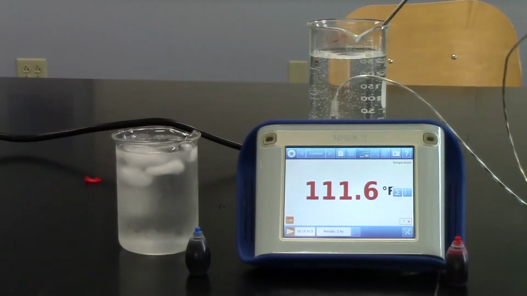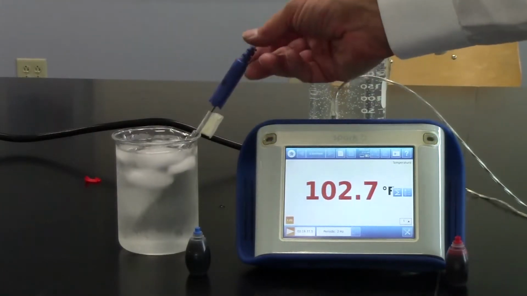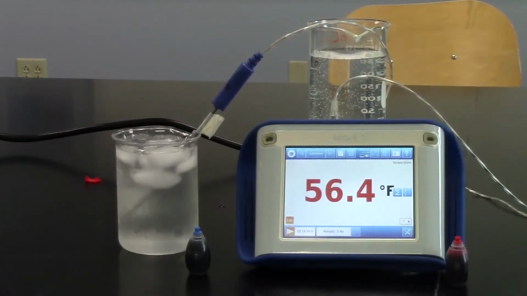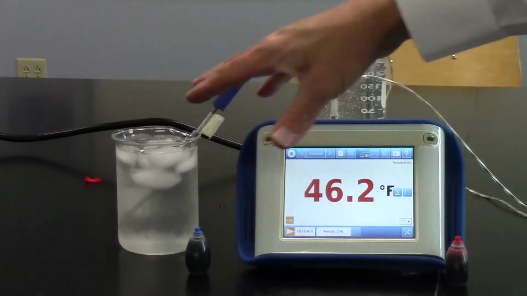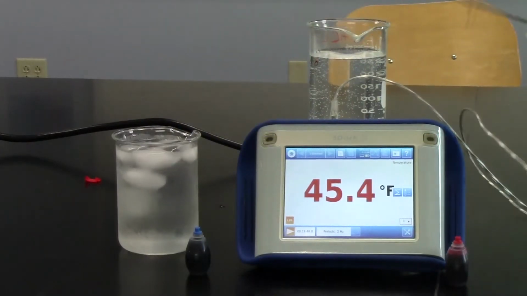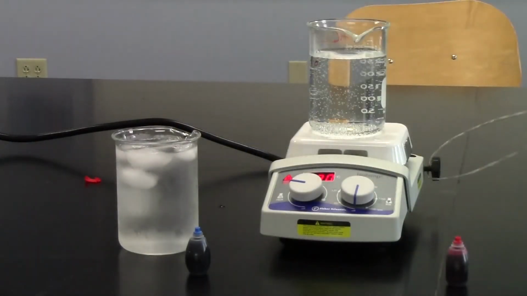And we'll go ahead and prove that this is definitely colder right here. You can see our temperature is going to dip down below 50, maybe even 40 degrees or so. So there's lots of ice there. I'm going to go ahead and move the thermometer and get it out of the way, and we'll turn off our heater right there. And let's start by putting the food coloring here in the warm water.